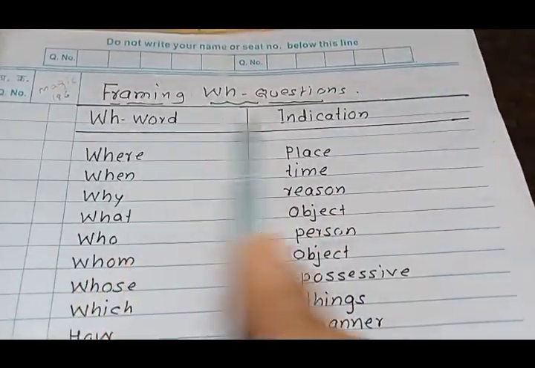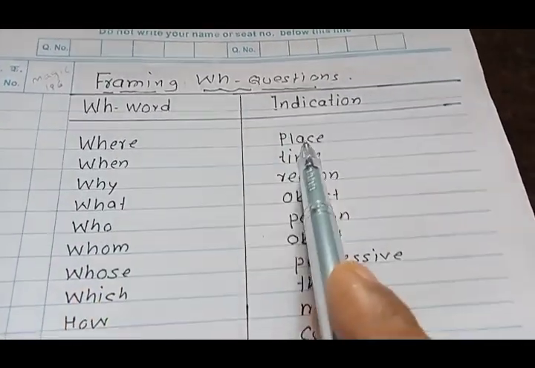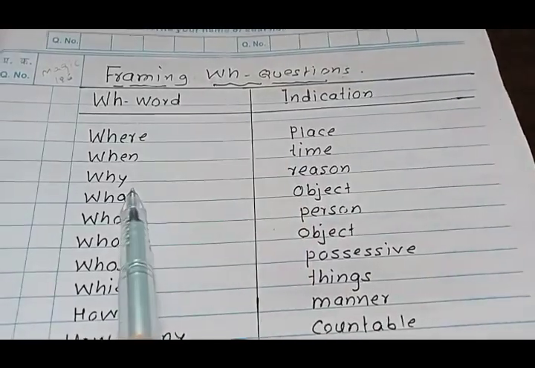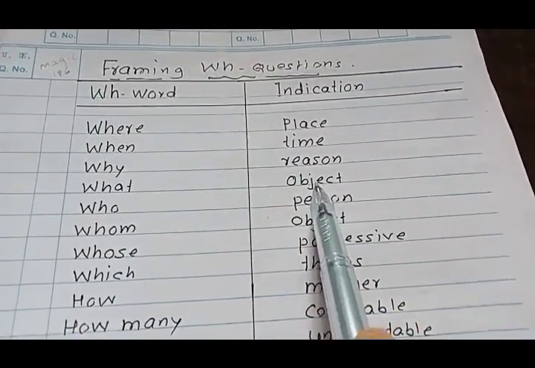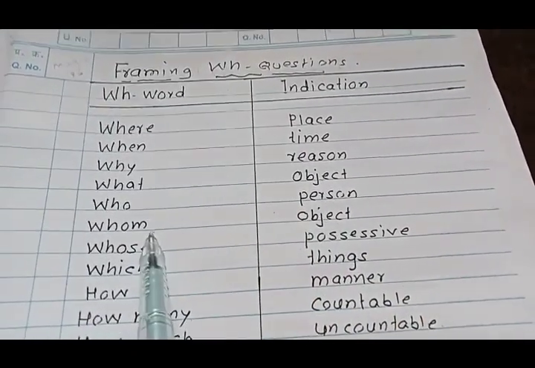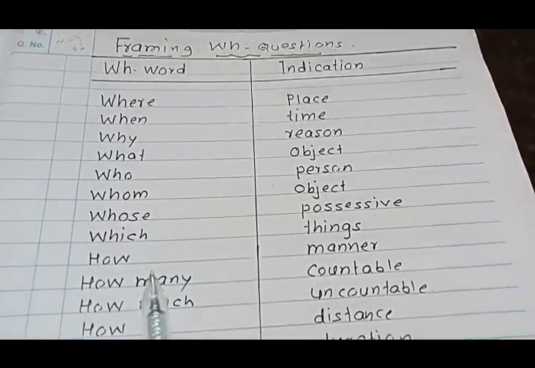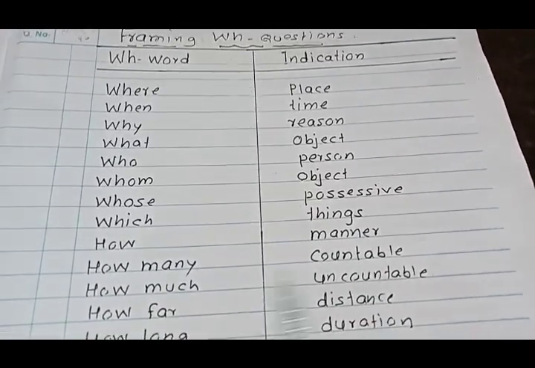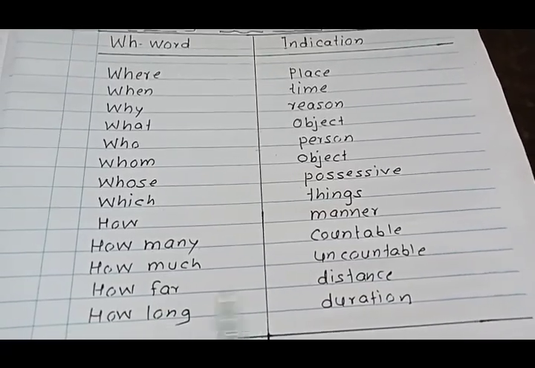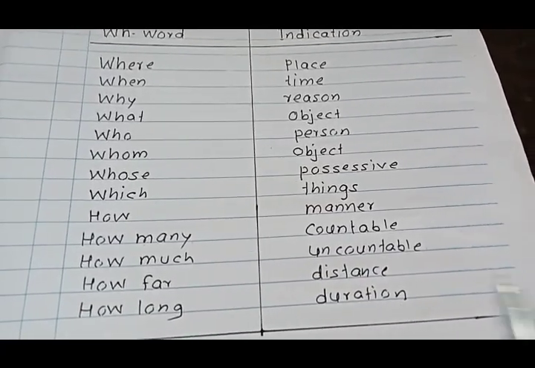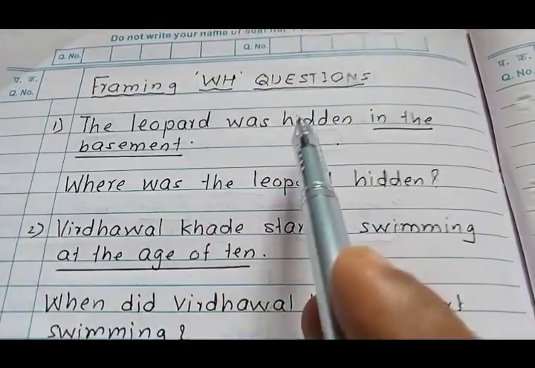Pattern: framing WH questions. Remember, the WH words and their indications. Where: place. When: time. Why: reason. What: object. Who: person. Whom: object. Whose: possessive. Which: things. How: manner. How many: countable. How much: uncountable. How far: distance. How long: duration.